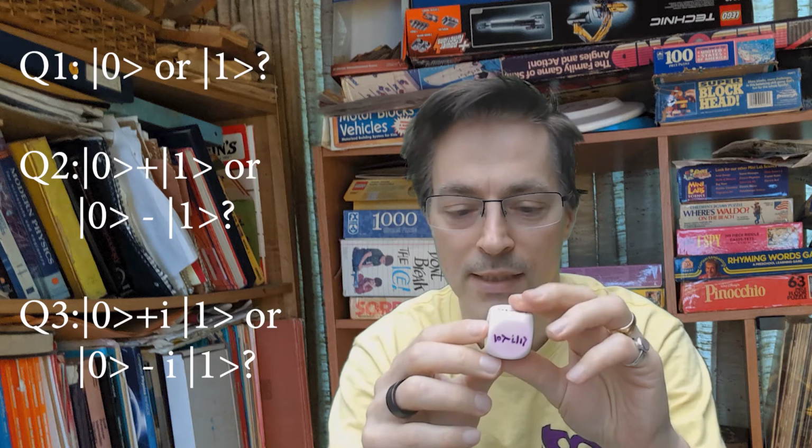One of them can be, are you in the 0 state or the 1 state? It can be, are you in the 0 minus I state or the 0 plus I state? That's the second question you can ask. And the third one is, are you in the 0 plus 1 state or are you in the 0 minus 1 state? So depending on what state you're in and what question you ask, you might get a definite answer or not.